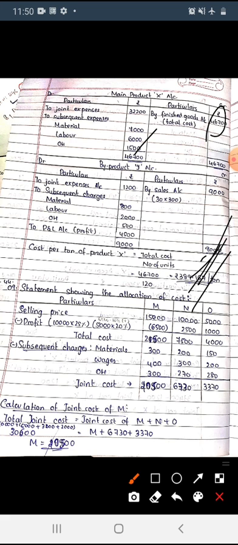Gross sales value of products M, N and O were rupees 15,000, rupees 10,000 and 5,000 respectively. It was estimated that the net profit as a percentage of sales in the case of N and O would be 25% and 20% respectively. Ascertain the profit earned by M, and prepare product accounts also.